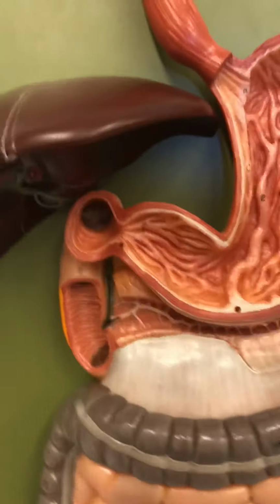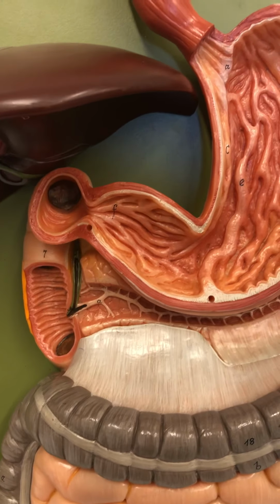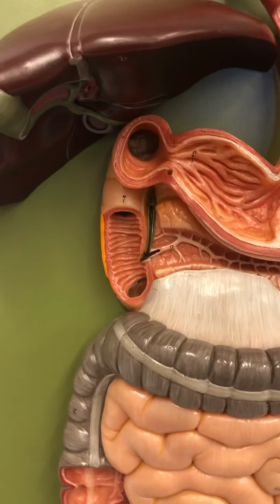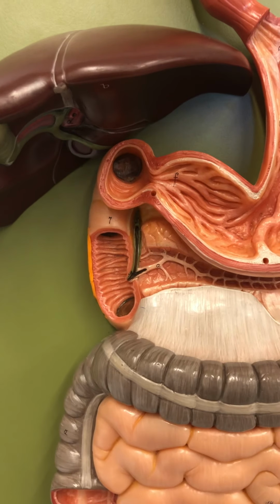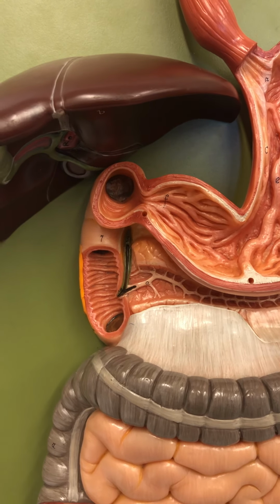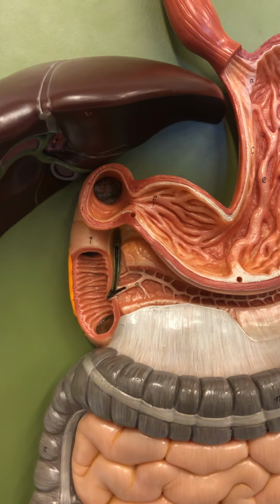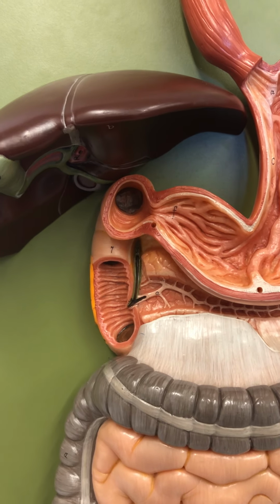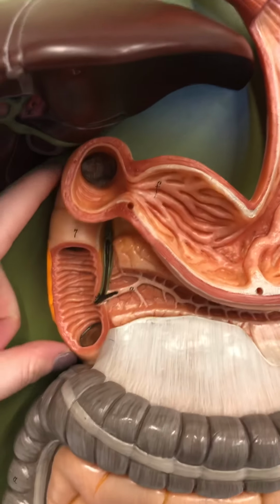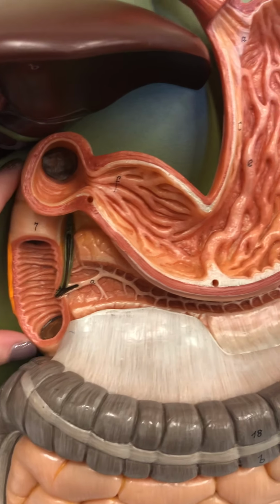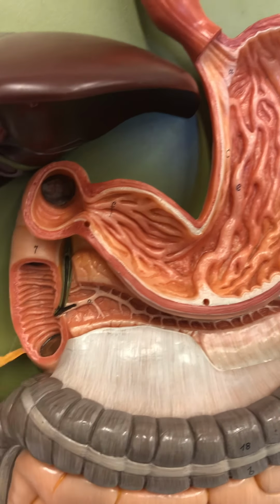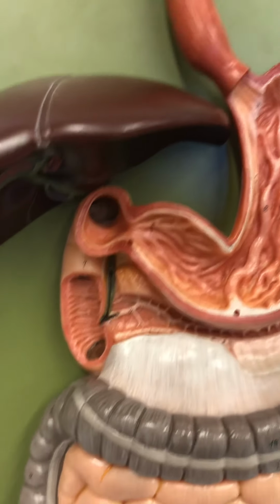Alright, so from the stomach, we're going to begin our journey down the small intestines first. Small intestines are smaller in diameter, but we have way more of them. The small intestines originate in a small little C-shaped area called the duodenum. You can call it duodenum if you like, and I'll take this old sticker off.